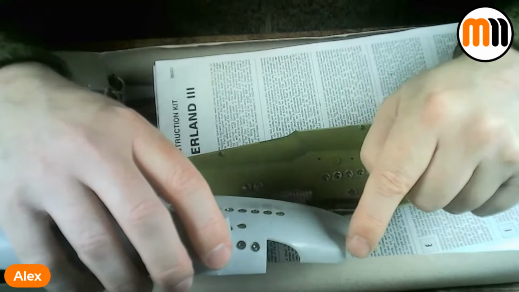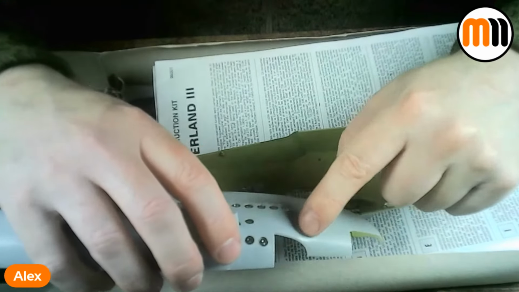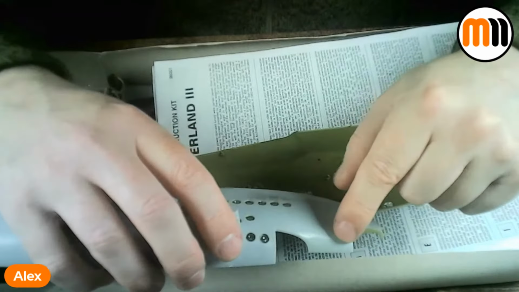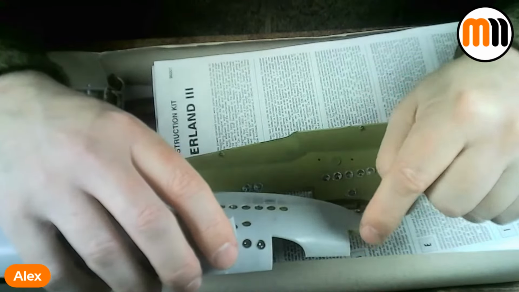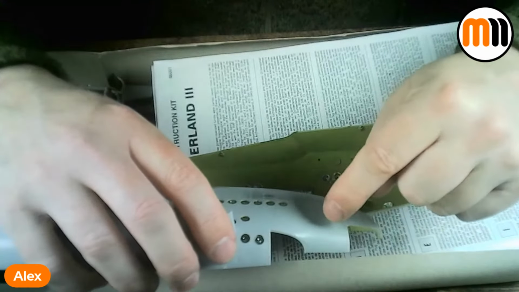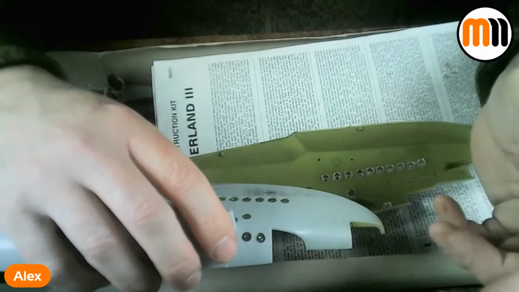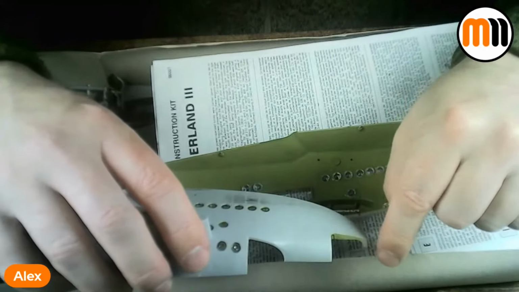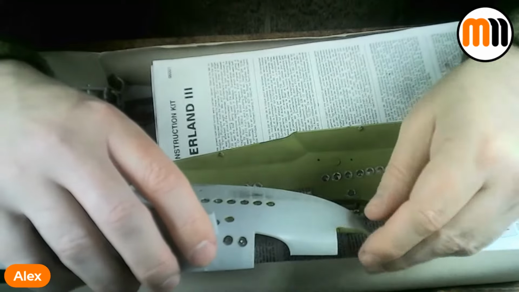So this bit is going to remain the key focal anchor point for this kit. From this point, the extra set of windows, observer windows maybe, come in, and then it curves down, and then it has the little button nose at the end.